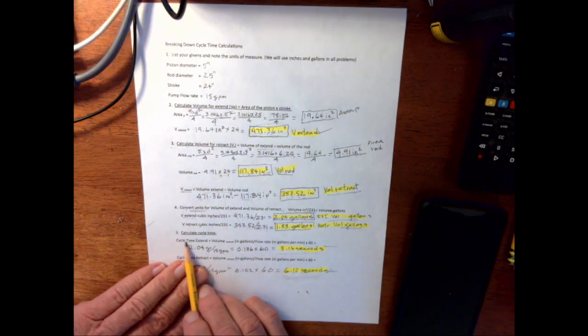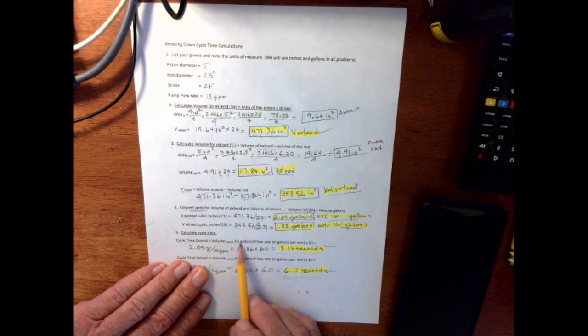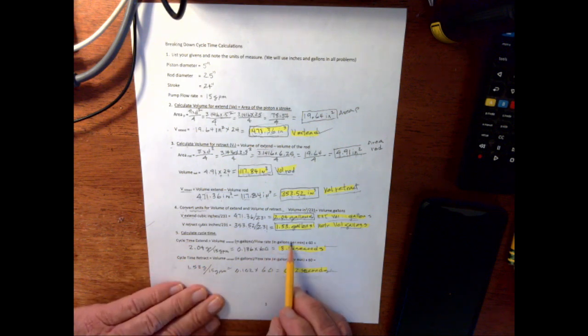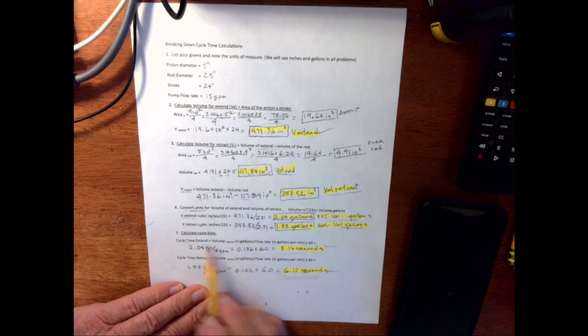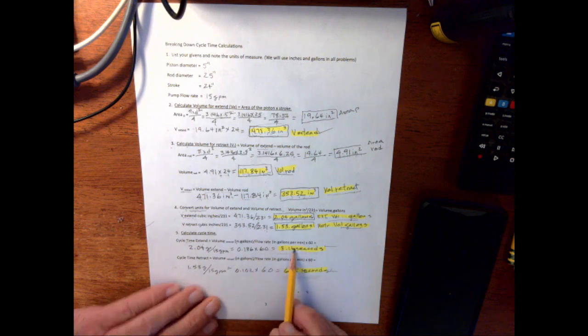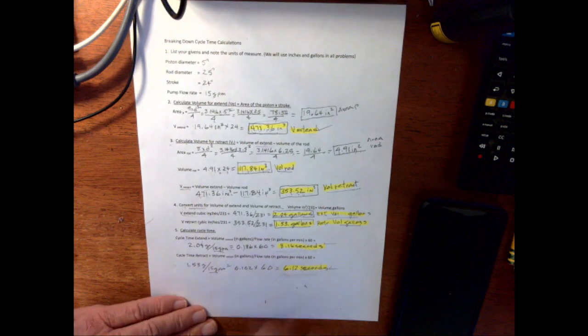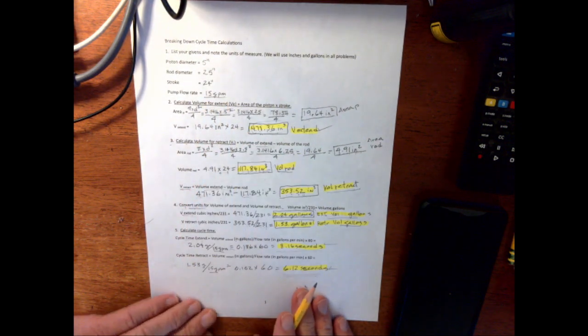The cycle time extend is, you put in gallons here. You put your gallons here for your volume, and you divide it by your flow rate. Let's see, the volume in gallons divided by flow rate in gallons per minute. So that's what that is right here, gallons per minute. And that's a given, by the way. It's not up here, but I should have it up here. I did have it. There it is. Flow rate, gallons per minute.